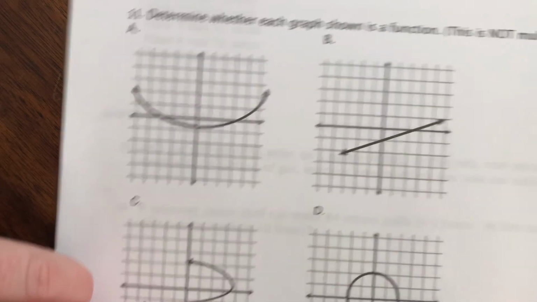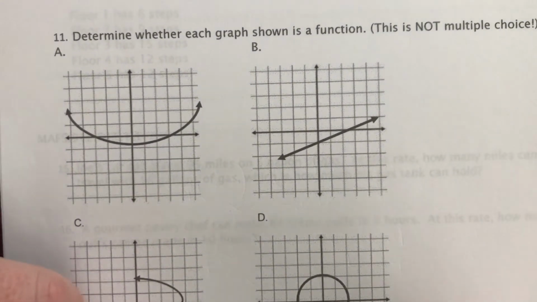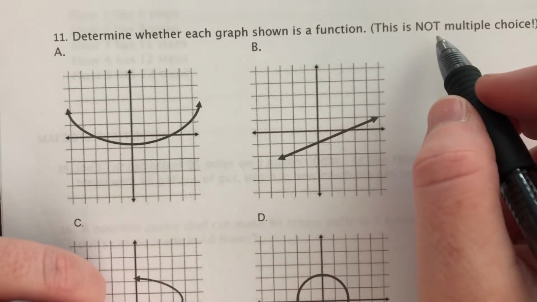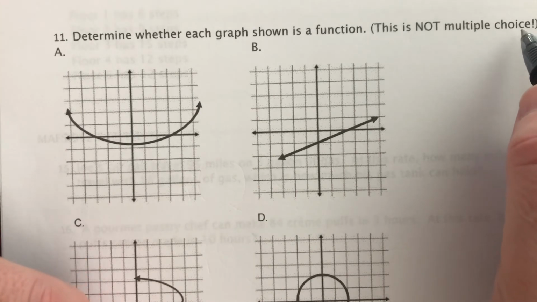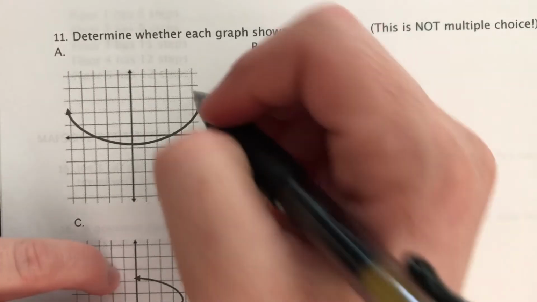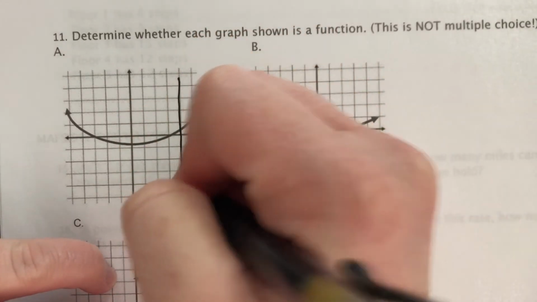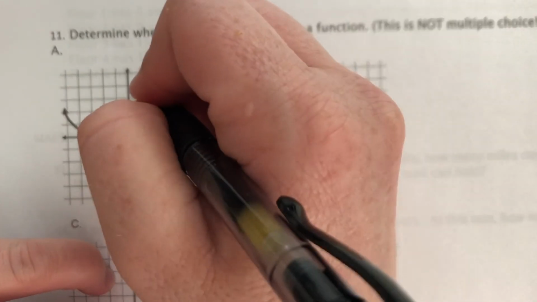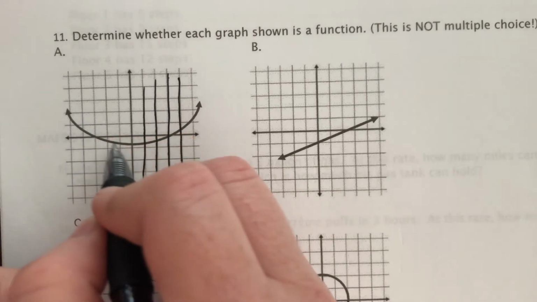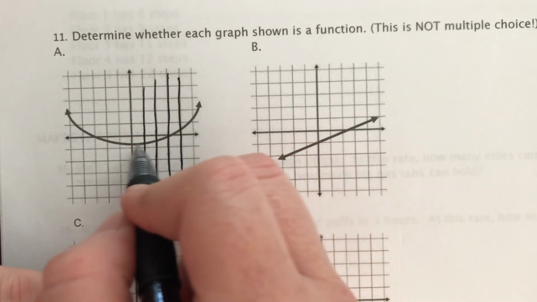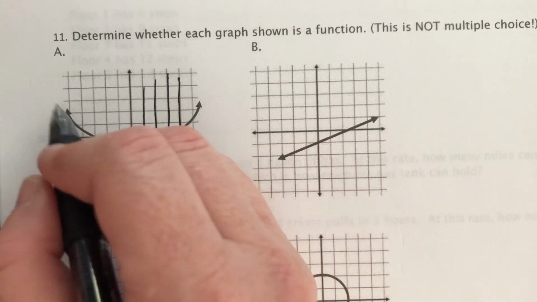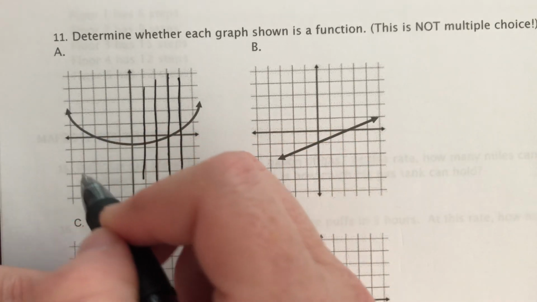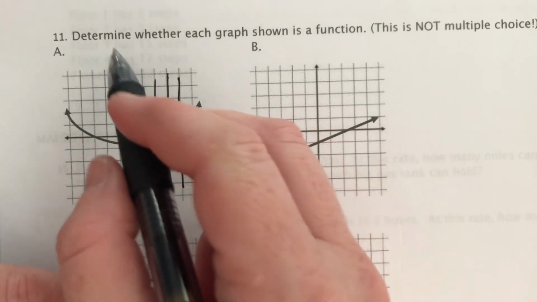Number 11. Determine whether each graph shown is a function, and it's not multiple choice. So we want to use the vertical line test. So I'm going to go here, here, here, right? Anywhere I draw a vertical line through this graph, I'm only going to cross this rounded curve one time. I'm never going to touch it in more than one spot when I draw a vertical line. So yes, this is a function.